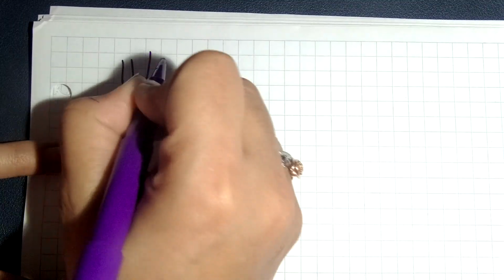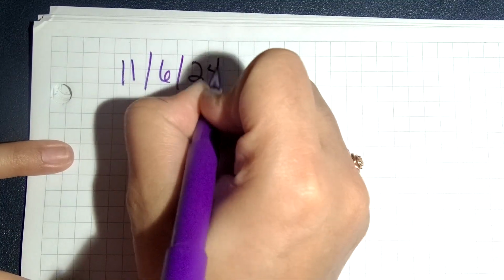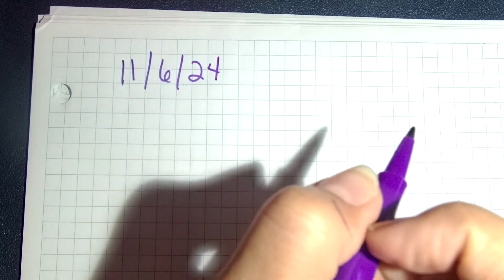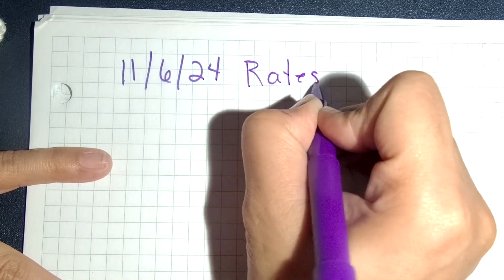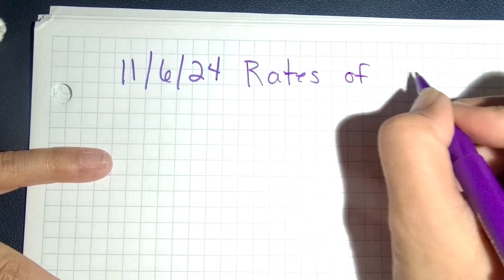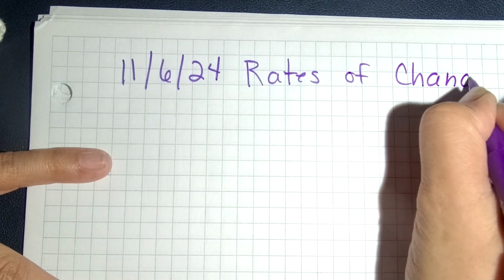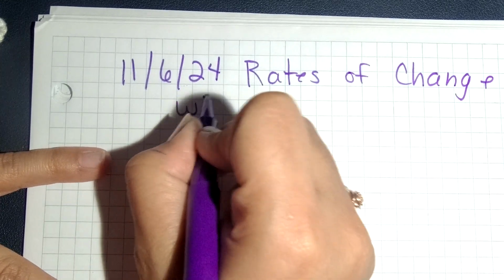Today is the 6th, and today we're going to be talking about rates of change with calculus.